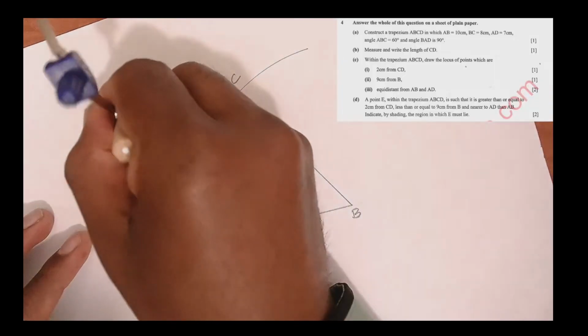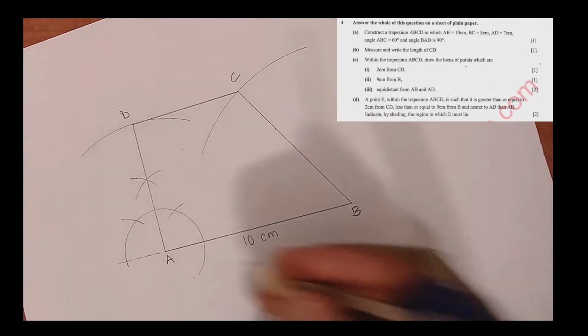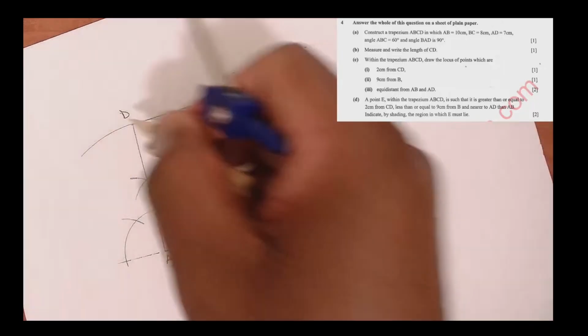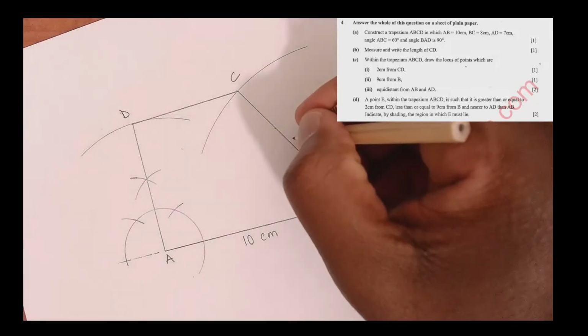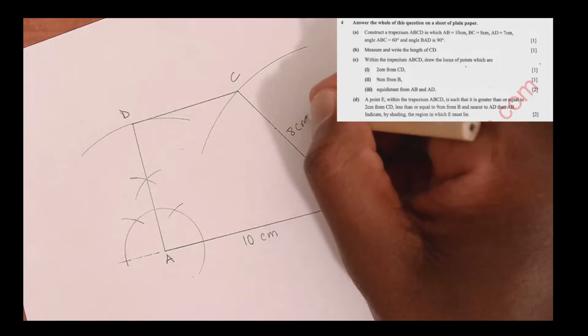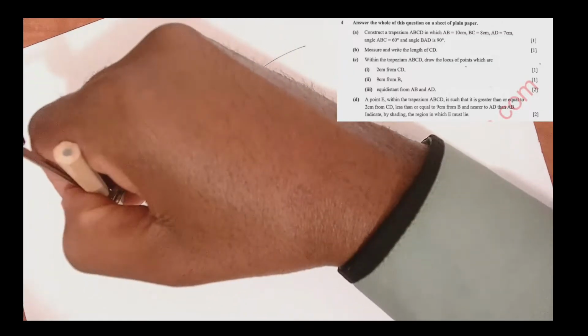So this is my D. So we have our trapezium ABCD, and I think BC was 8 centimeters and AD is 7, so this line is 7 centimeters.